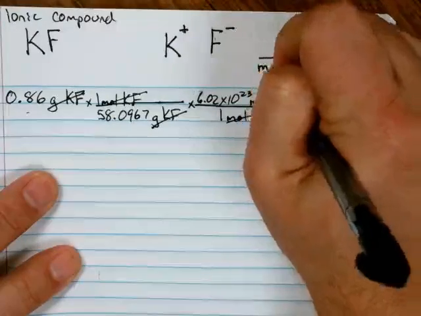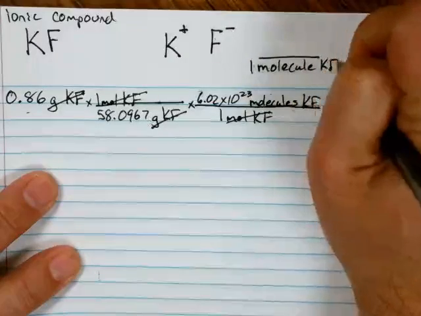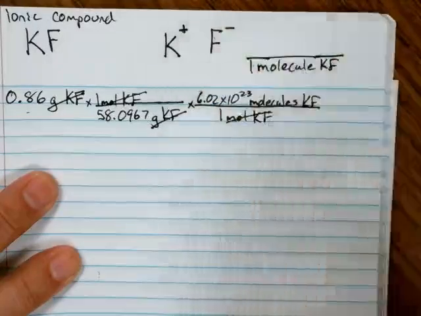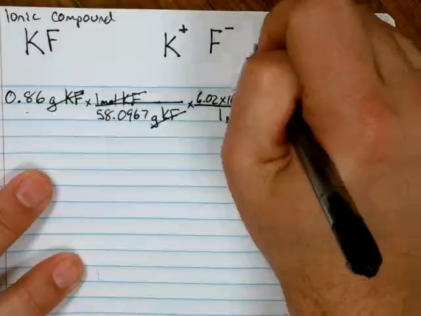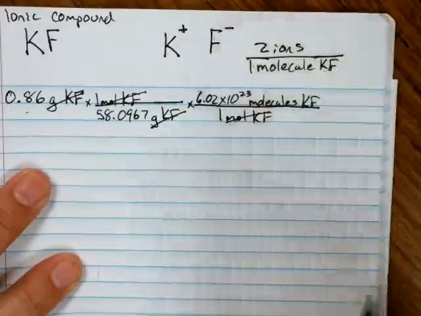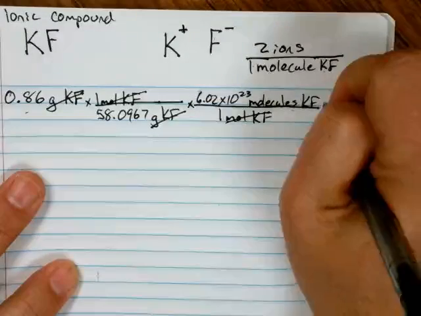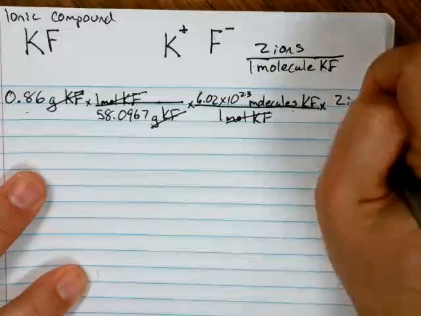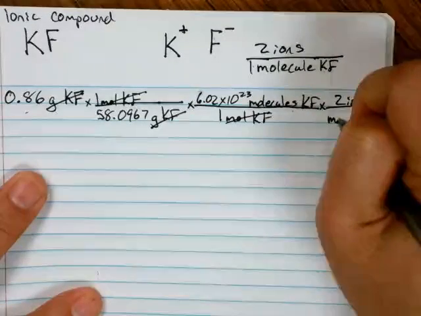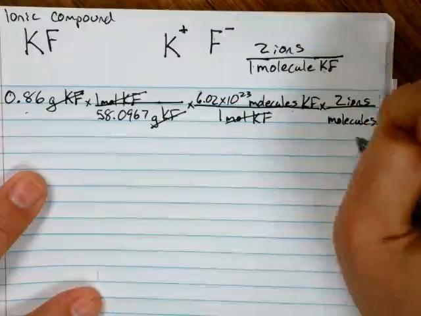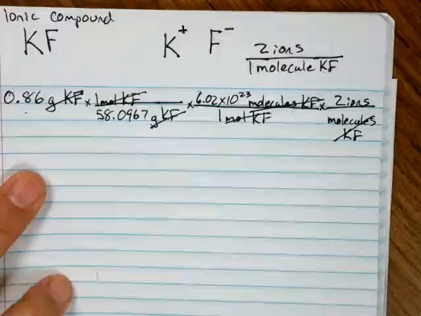So your conversion factor, since we have molecules, which is inaccurate, but it makes us feel better: if you have 1 molecule of KF, how many ions do you have in 1 molecule of KF? 2. So we just created a conversion factor. And that's what you have to do a lot of times, is use relationships to create your own conversion factors. Molecules cancels.